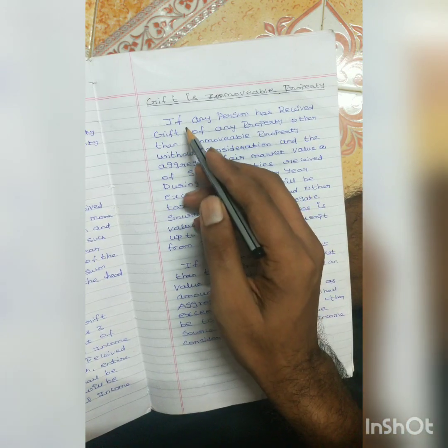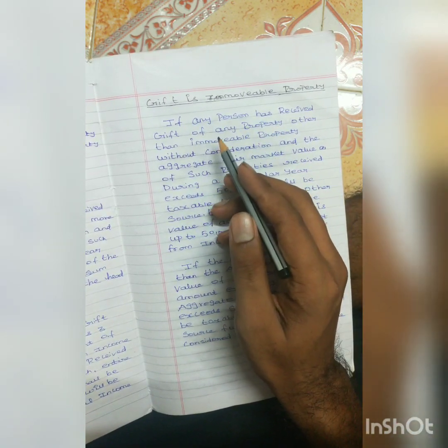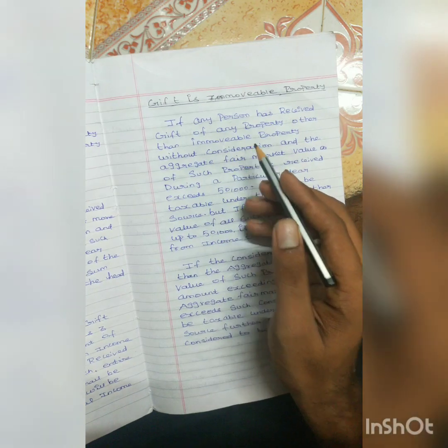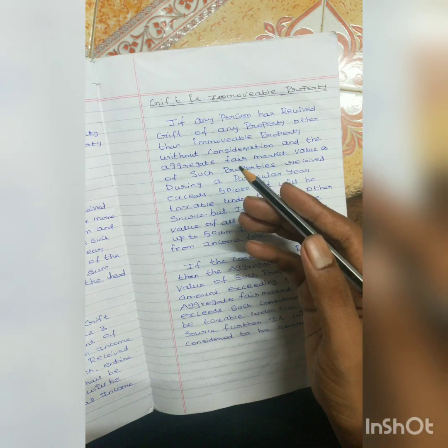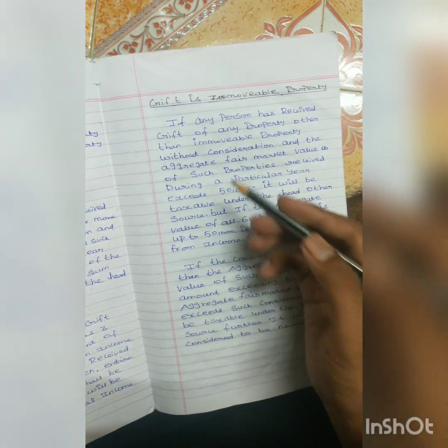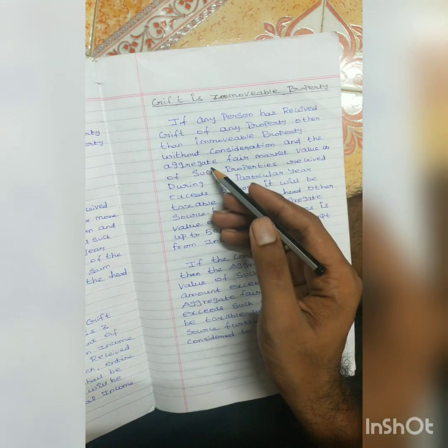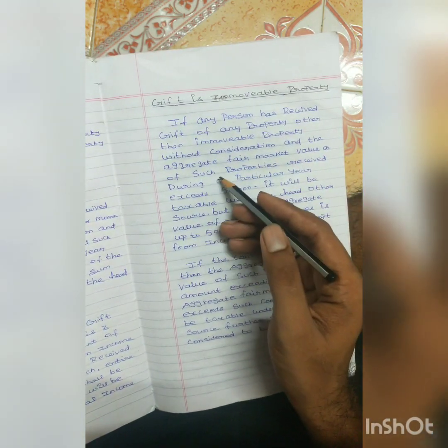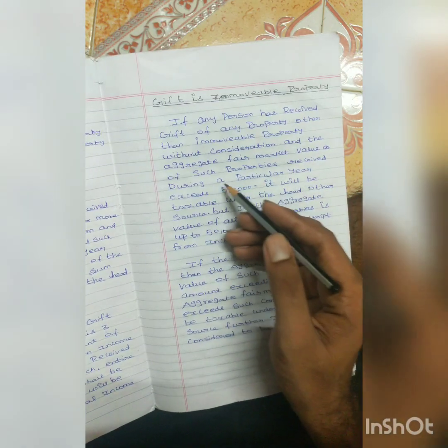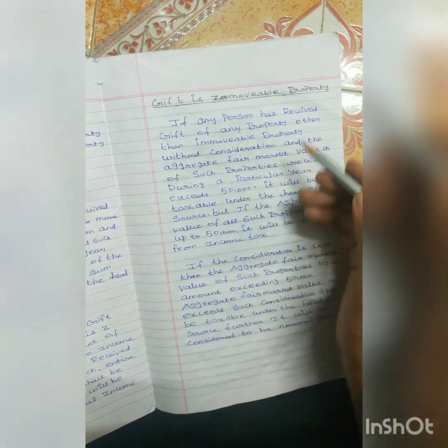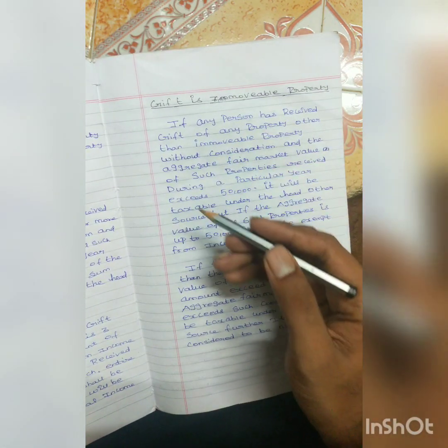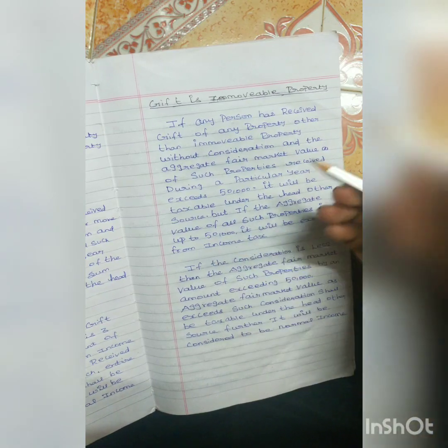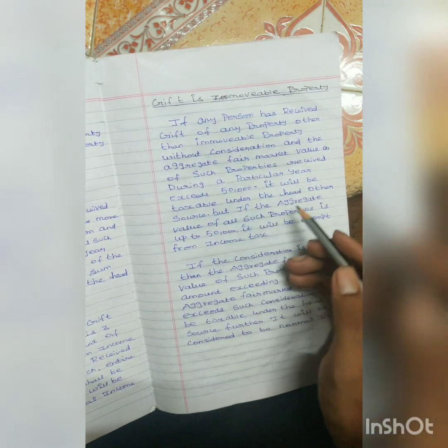Gift of movable property. If any person has received a gift of any property other than immovable property, meaning movable property, without consideration, I am not paying anything but receiving movable property, and the aggregate fair market value of such properties received during a particular year exceeds 50,000, it will be taxable under the head income from other sources.